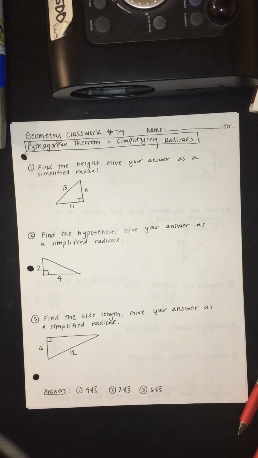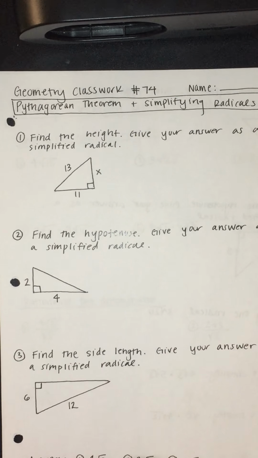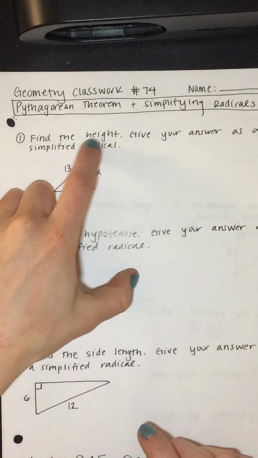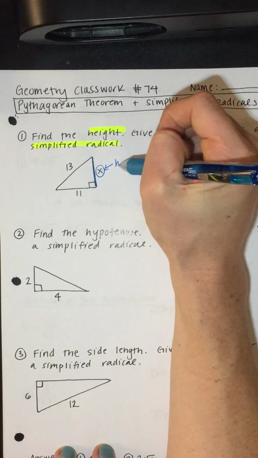Okay, cool. So this is the classwork. I'm gonna do the first one with you and then you should be able to do the rest. It says, find the height, give your answer as a simplified radical. So the height is what we're finding.